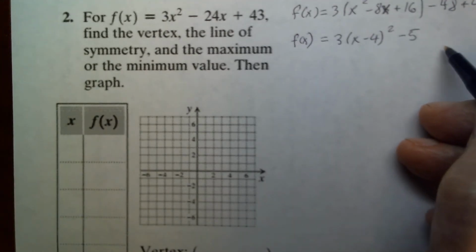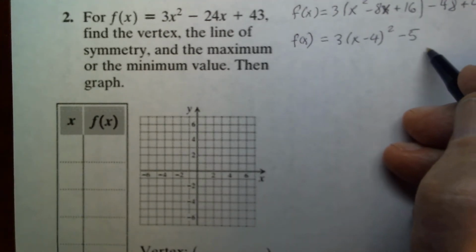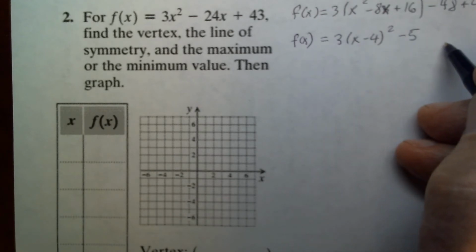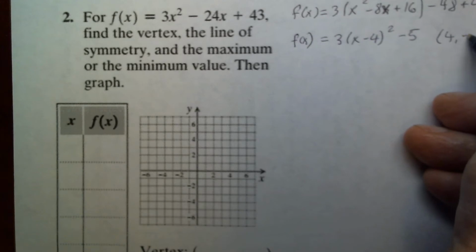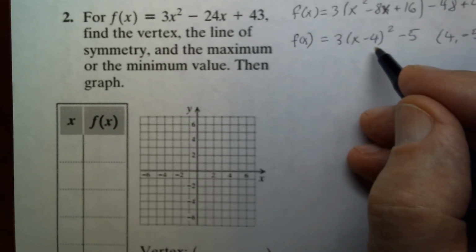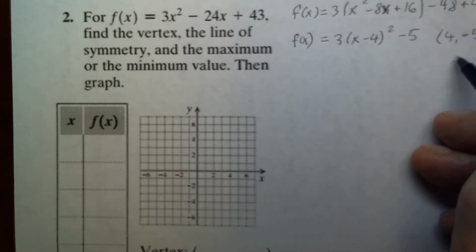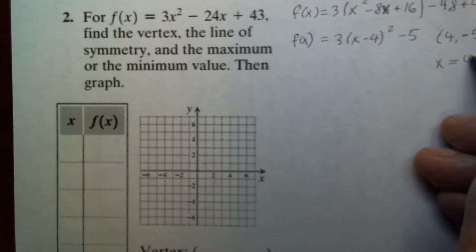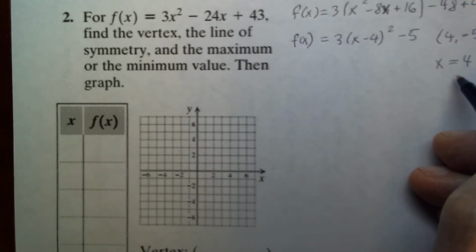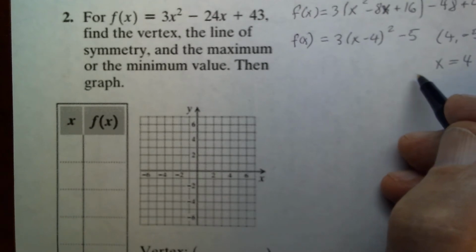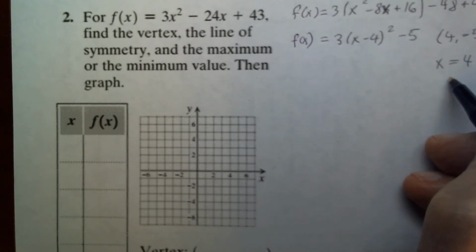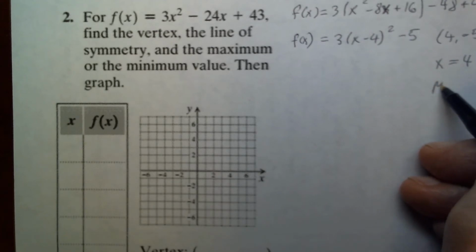So then the vertex would be at 4, minus 5. The line of symmetry is x equals 4. And the minimum value, since it's an upward opening parabola, is minus 5.